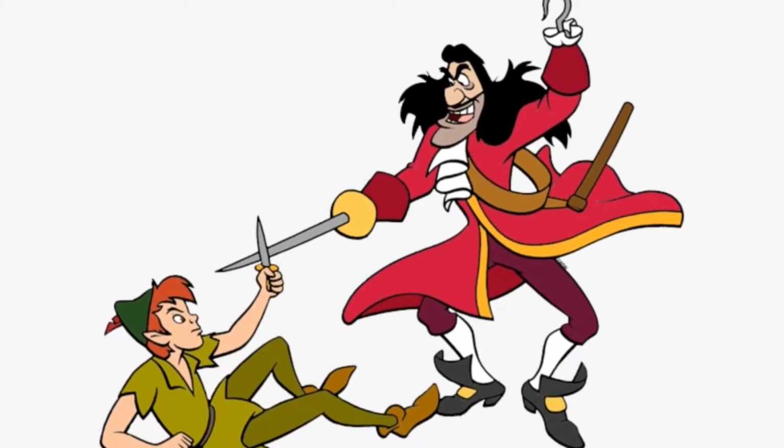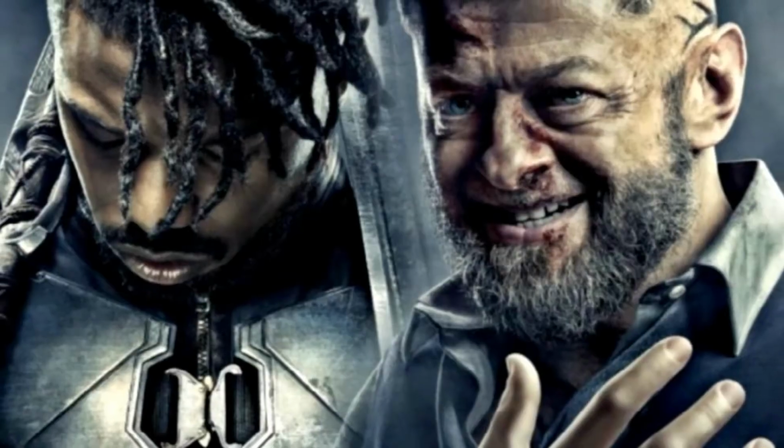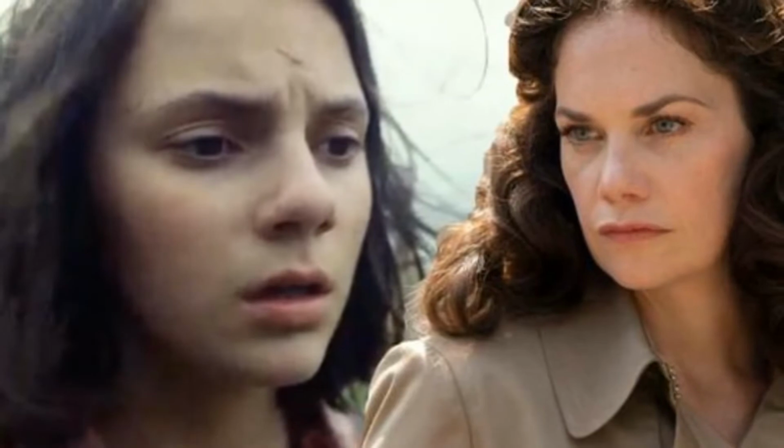Peter Pan and Captain Hook, T'Challa and Chloe, Lyra and Mrs. Coulter, Moana and Tika. Goodies and baddies, heroes and villains.